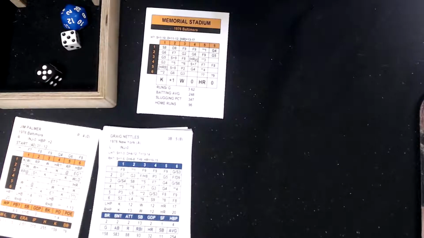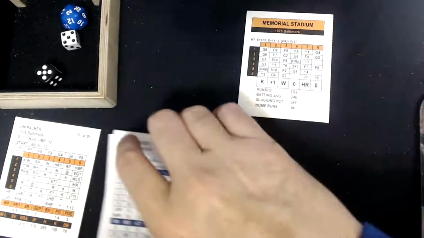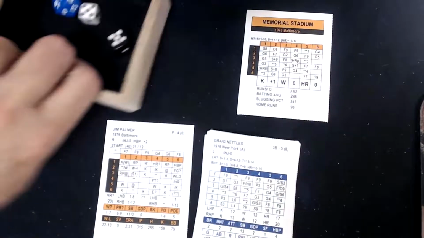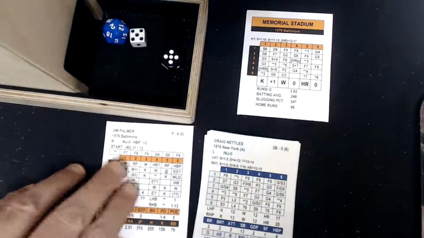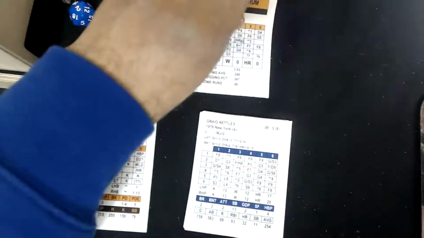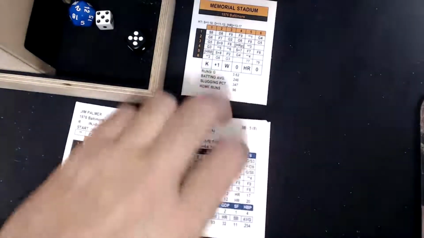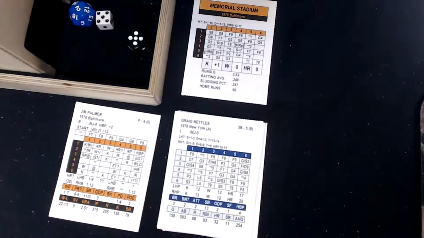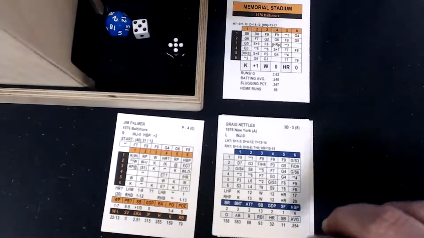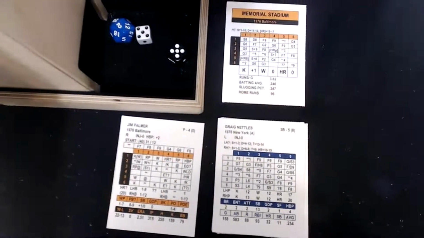We're really proud of our Yankees, and we wanna win today.